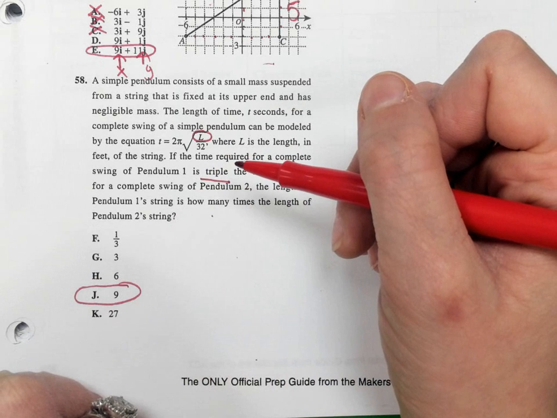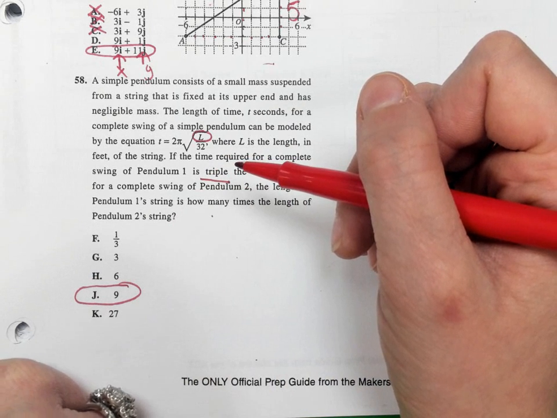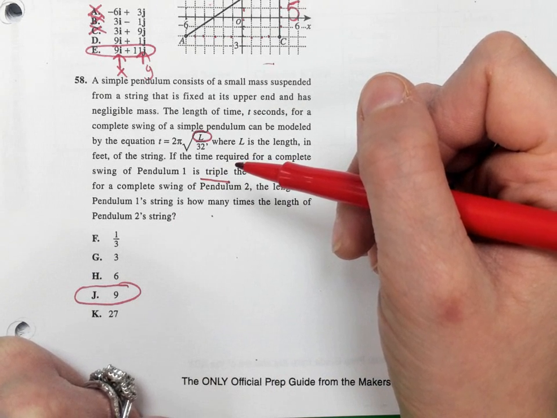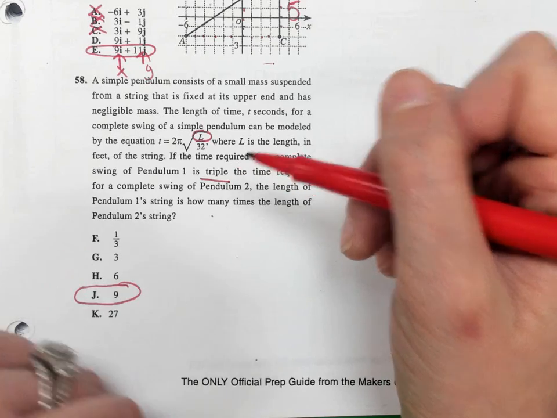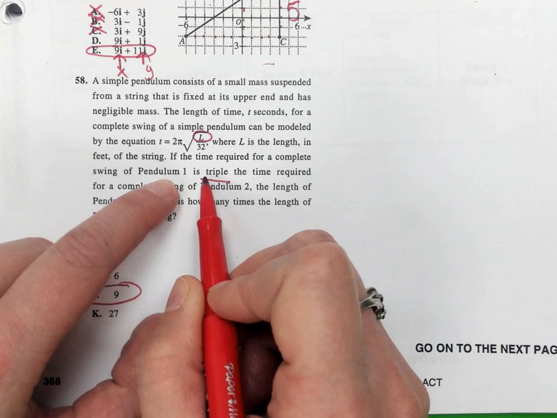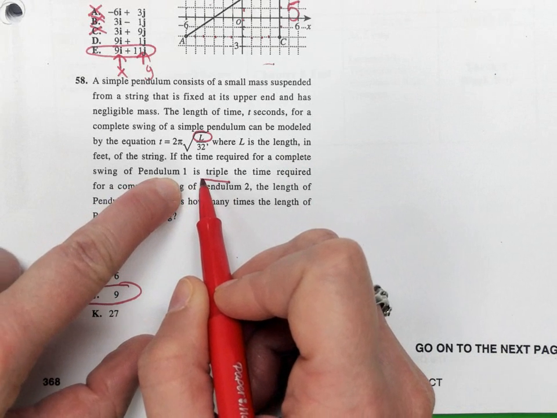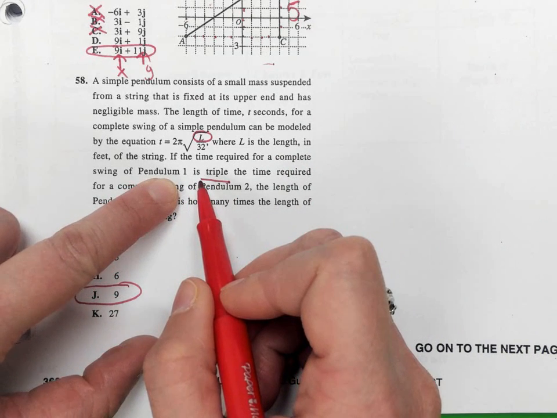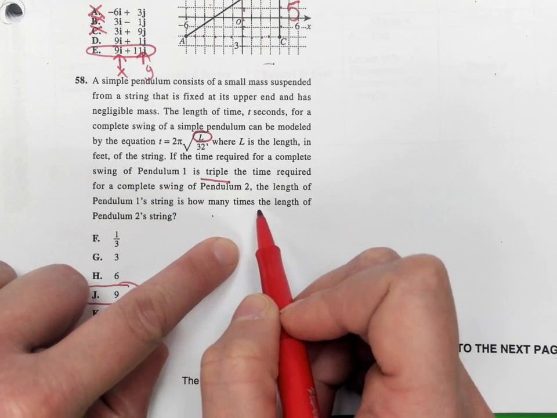Once you get past all the craziness of the question, why did it say pendulum 1 string and pendulum 2? Because it says pendulum 1, they want to know how much bigger, how much longer, does pendulum 1 have to be to be 3 times, to be triple the amount of the other pendulum.